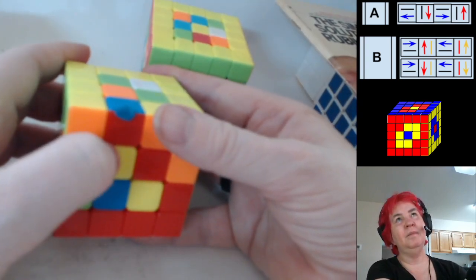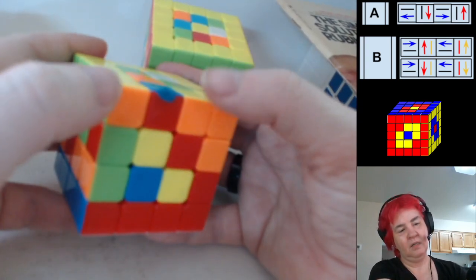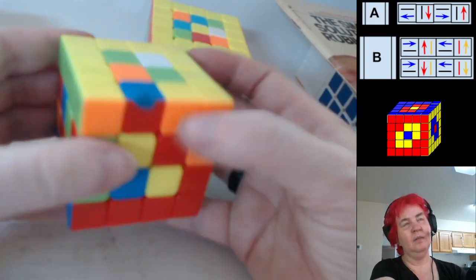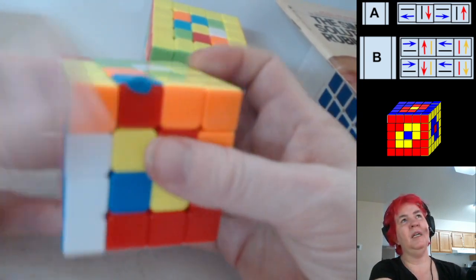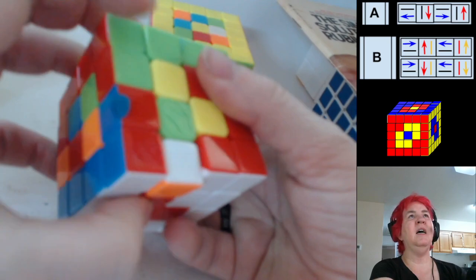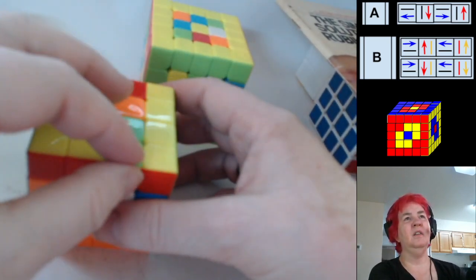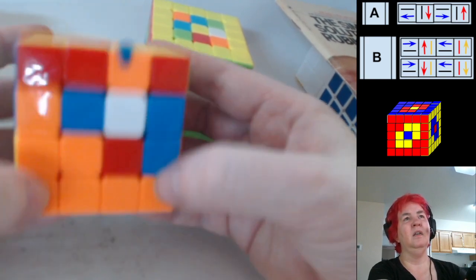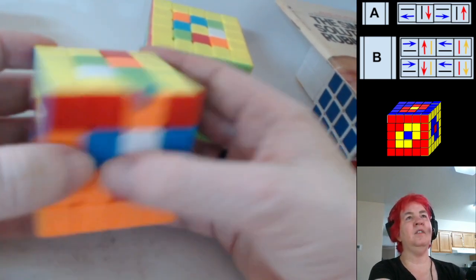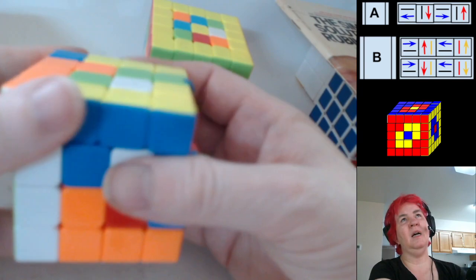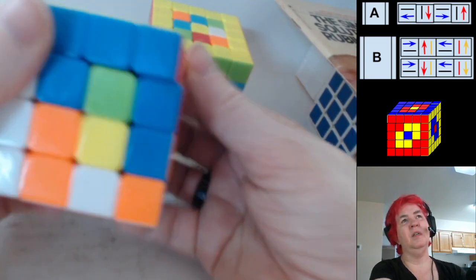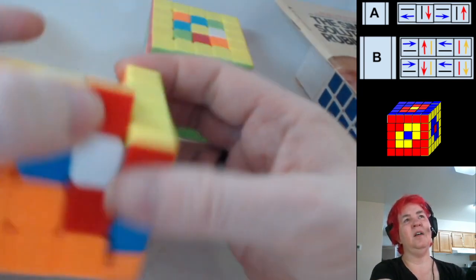Corners match the front. It's going in the blue direction, away up, in up, away down, in down. Find another piece. Okay, corners match the front. It's going in this direction, away up, in up, away down, in down.